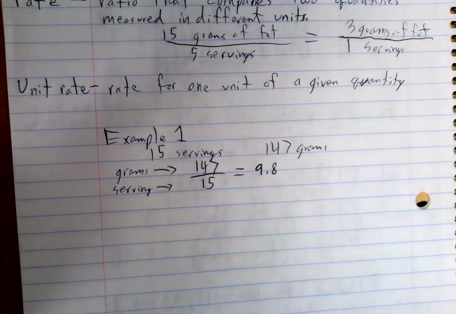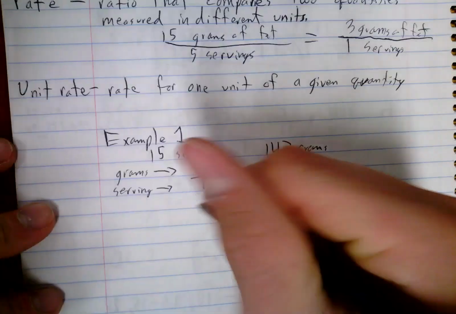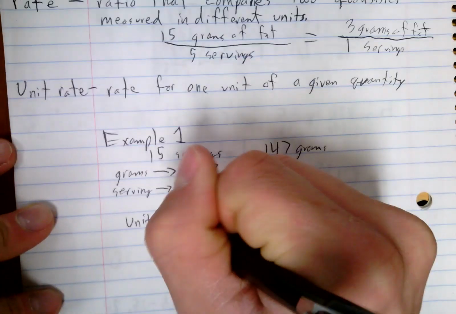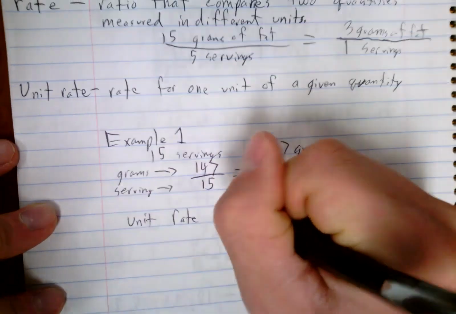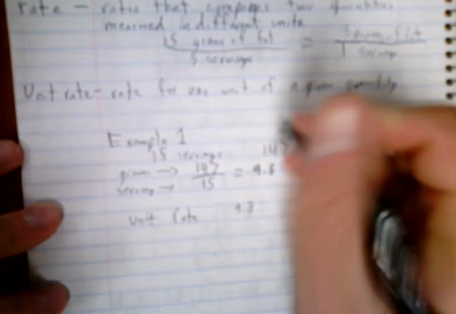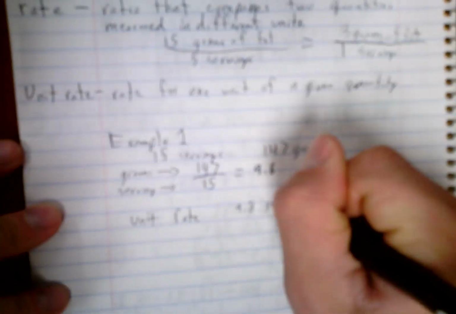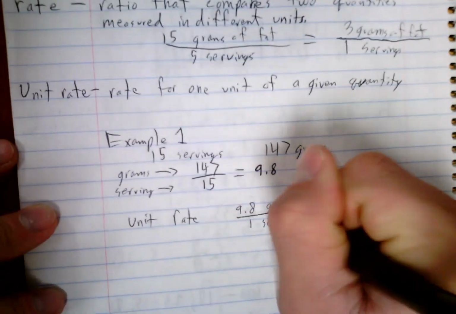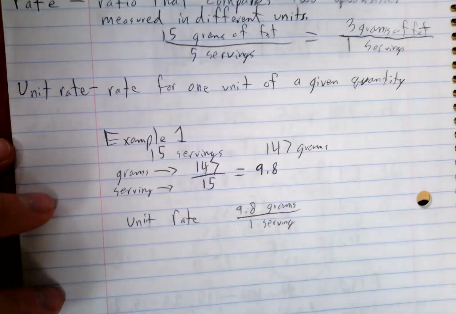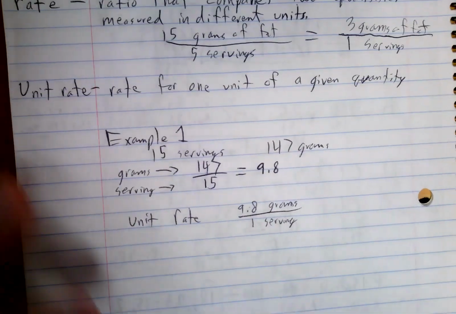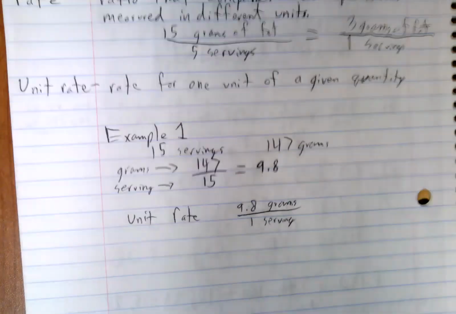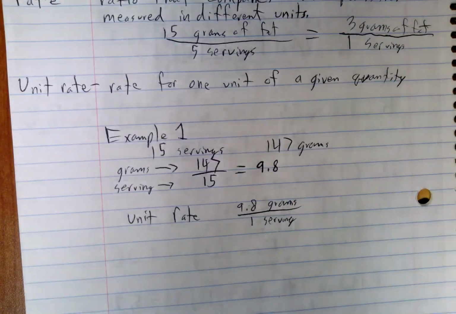So we know the unit rate is 9.8 grams for 1 serving. Or we can say 9.8 grams of fat per serving.